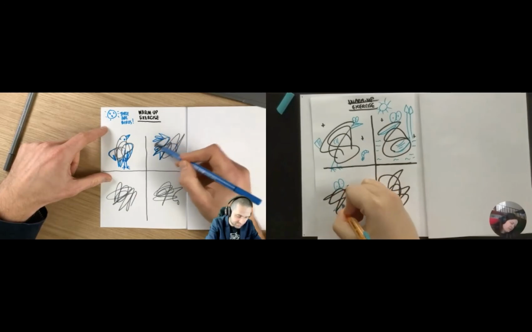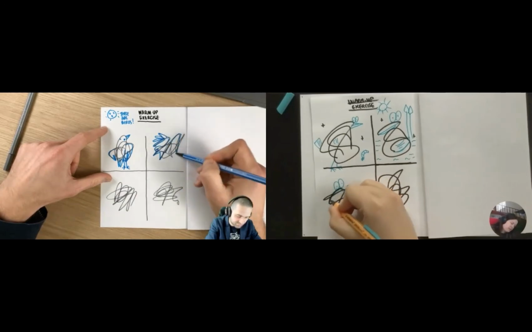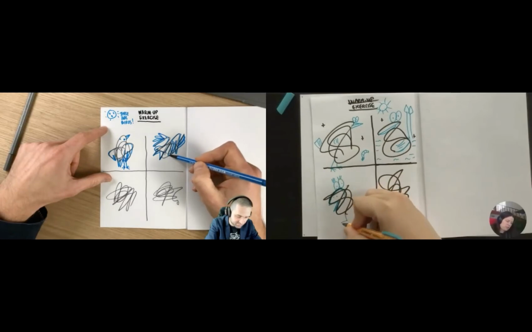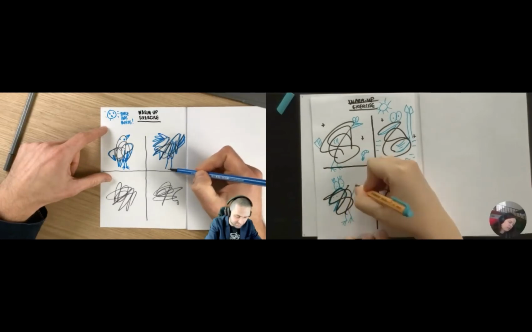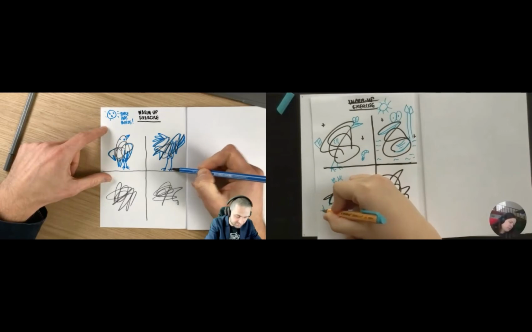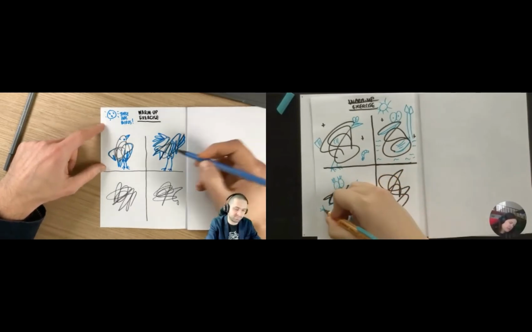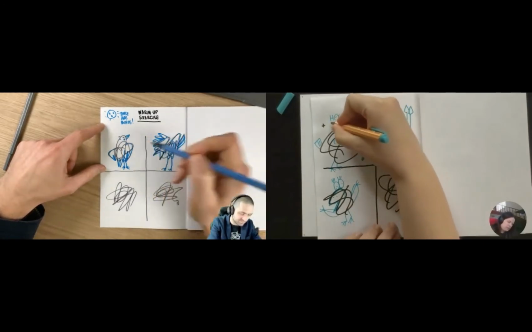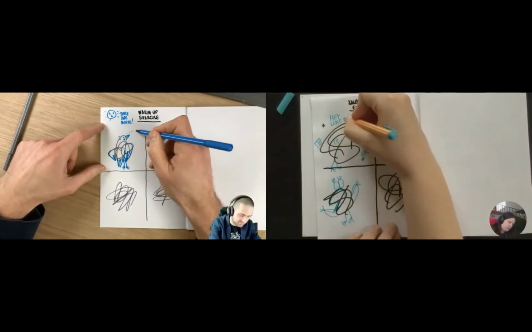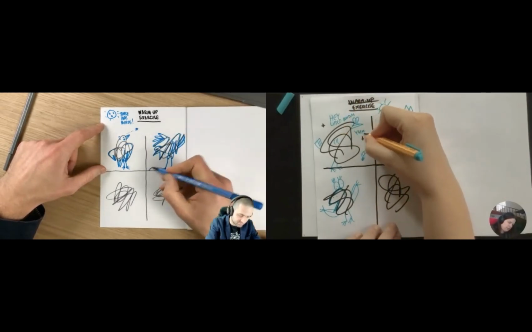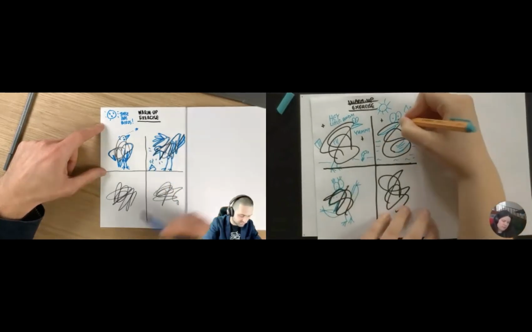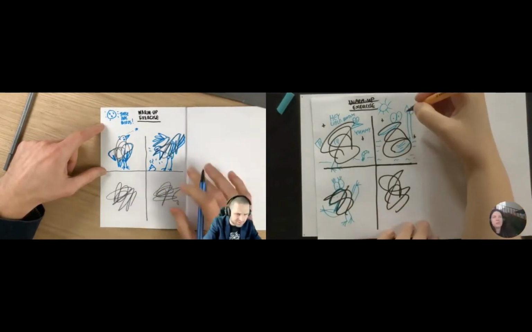After you are done with this, you can also add some texts. So what is this little story about? What is the bird saying? For example, this says, "Hey, little worm, yummy." Yeah, this one. How about your birds, Yuri?